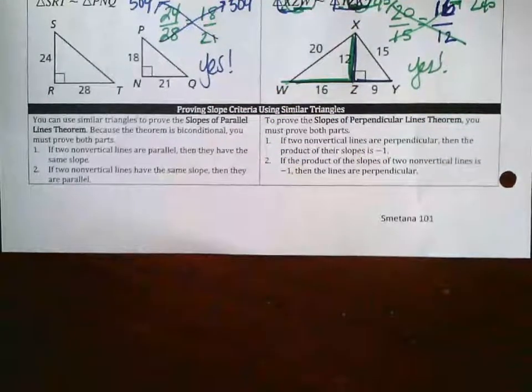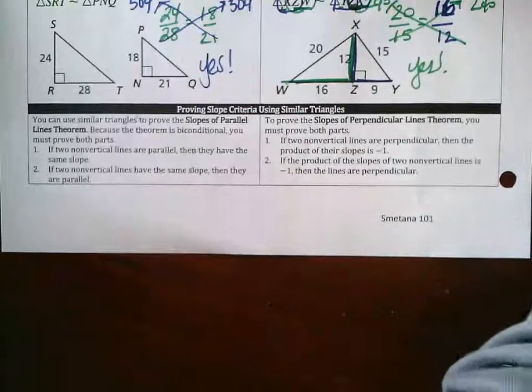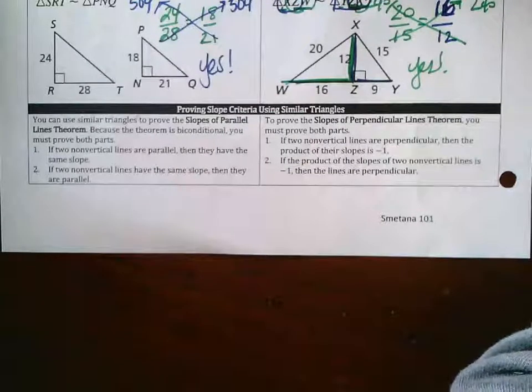I don't even think I put it in your homework because it's one of those things that, oh, that's good to know, but you're not really going to use it much.